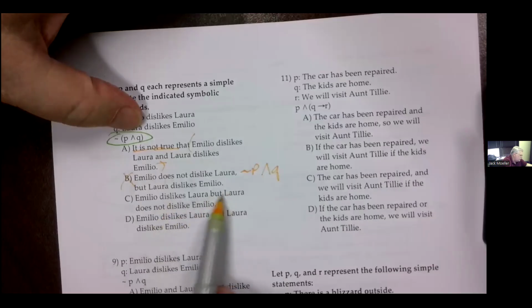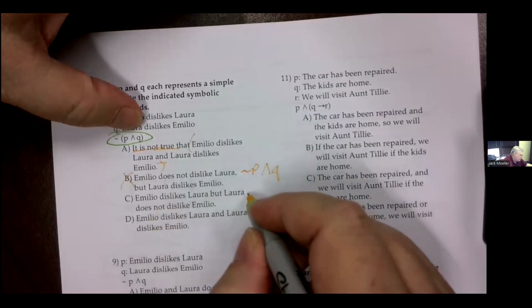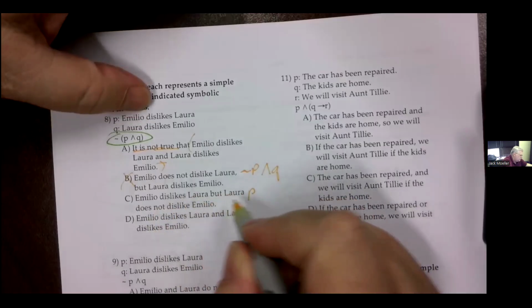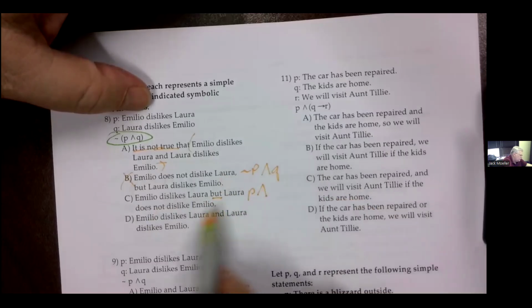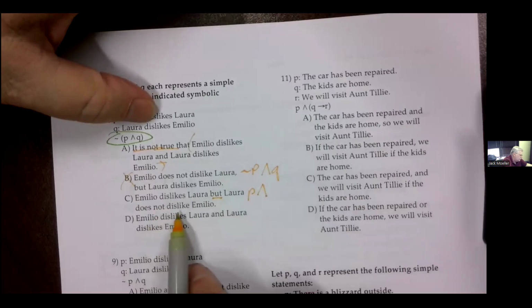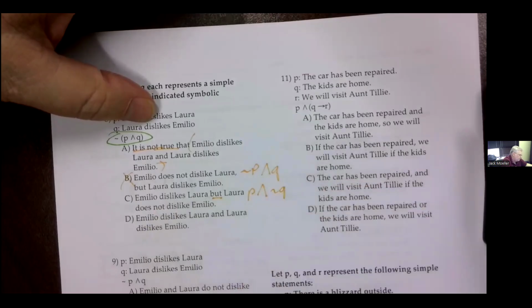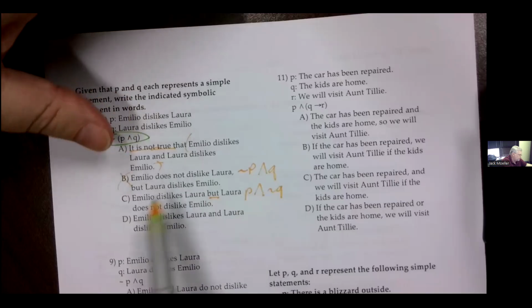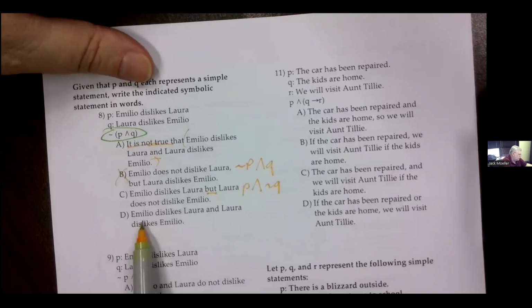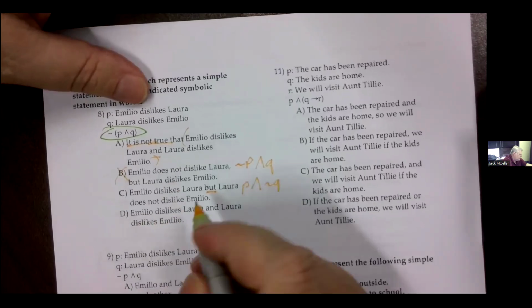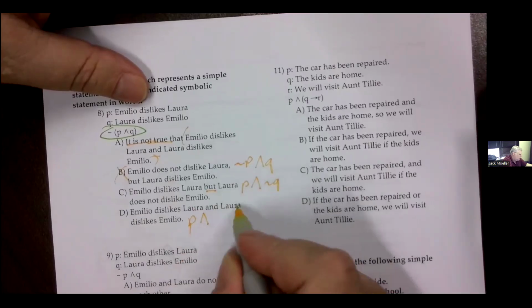Emilio dislikes Laura, but Laura does not dislike Emilio. So Emilio dislikes Laura, that is P. And remember, but is the same as and. Laura does not dislike Emilio. Well, Q is she does, so she does not, it's not Q. Notice that I'm writing the symbols, even though I think I found the right one. This is a good way to practice this. What about D? Emilio dislikes Laura, and Laura dislikes Emilio.